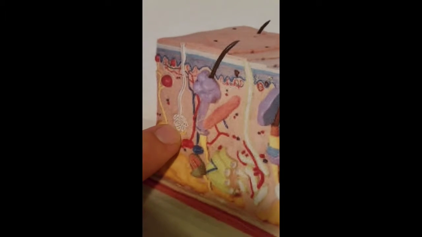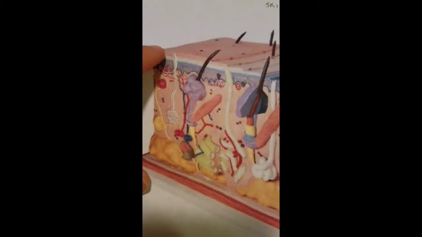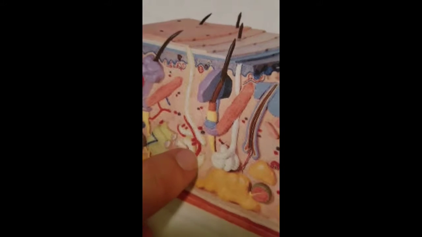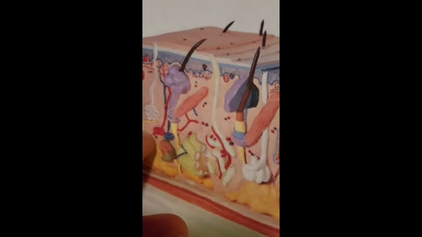The sweat gland is used for thermoregulation by secreting water and electrolytes to cool off the skin. Your blood vessels are seen here with these red lines going through the skin.